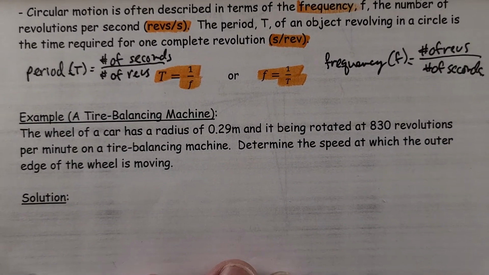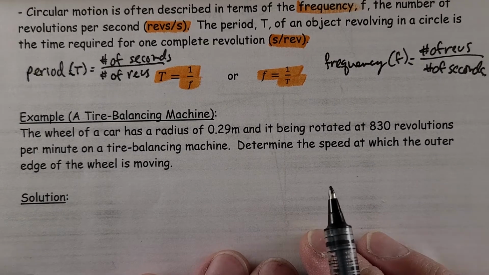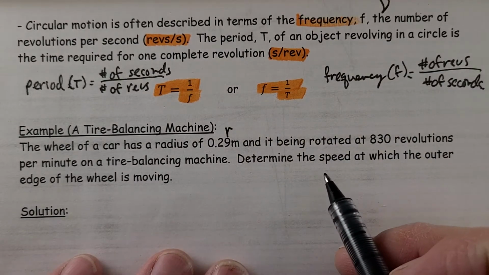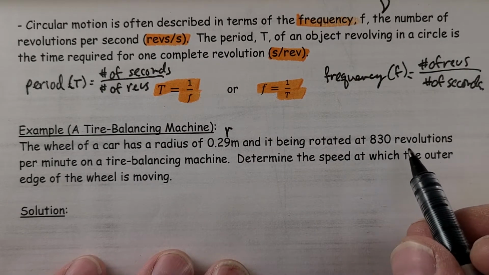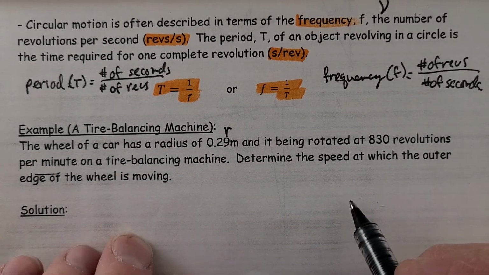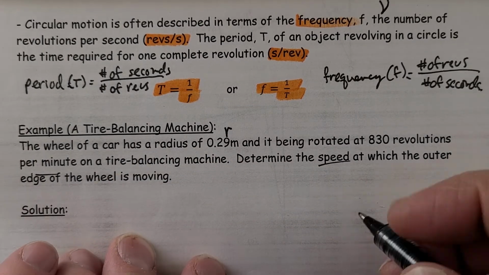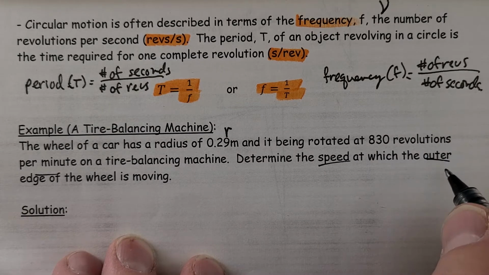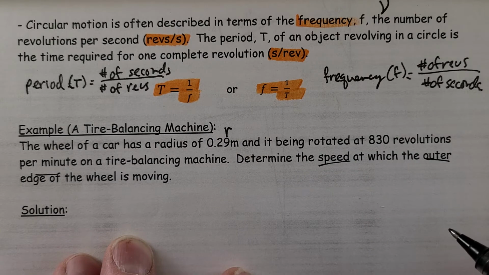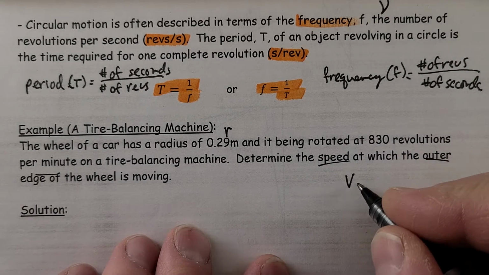All right, so let's look at this first example. The wheel of a car has a radius of 0.29 meters and is being rotated at 830 revs per minute on a tire balancing machine. Determine the speed at which the outer edge, i.e., which is 0.29 meters from the center, is moving. So we're looking for speed.